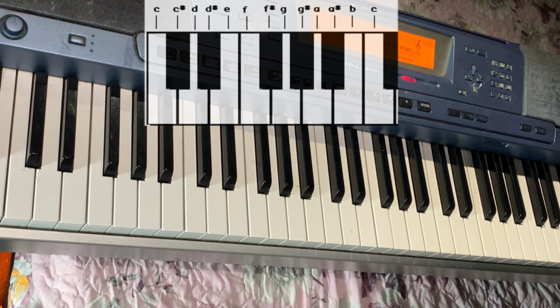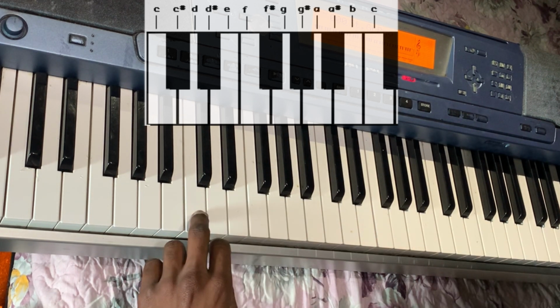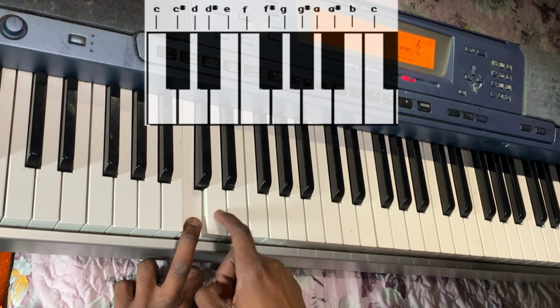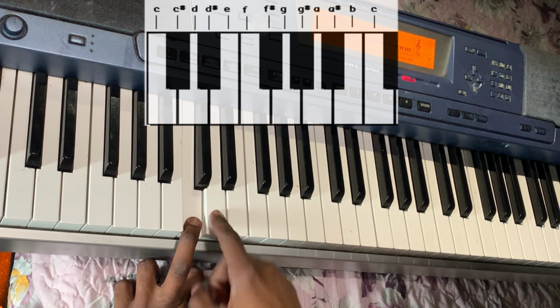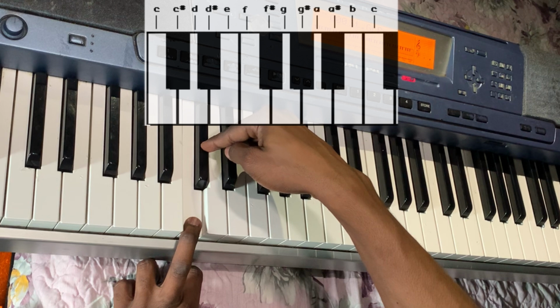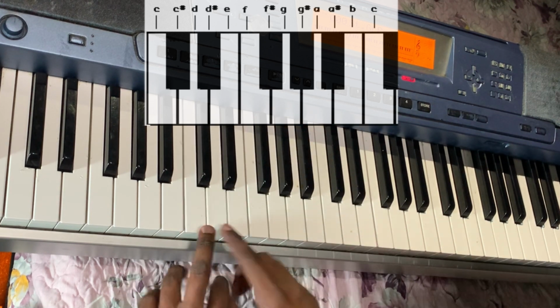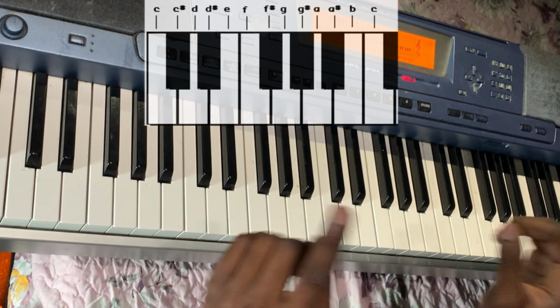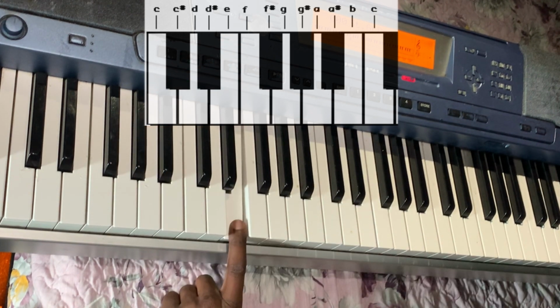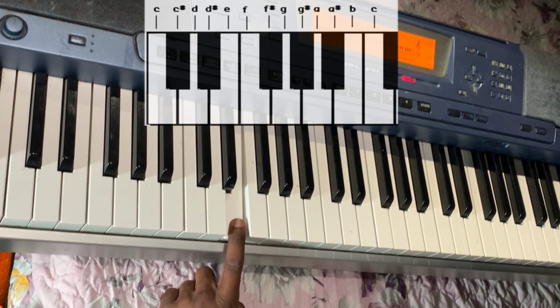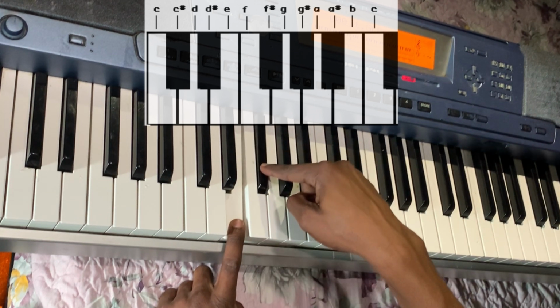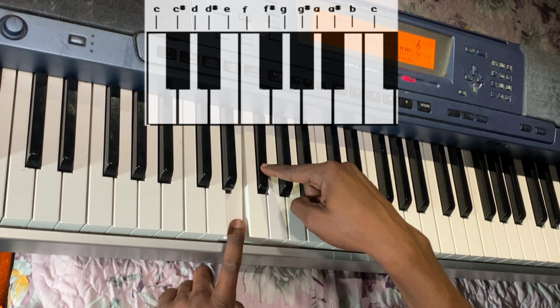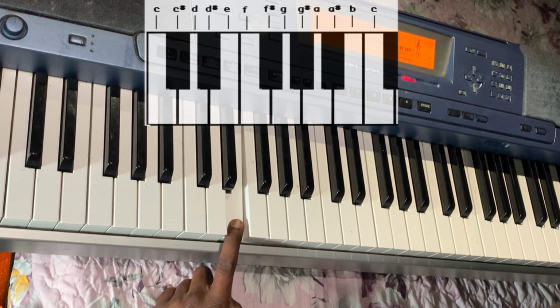Once you understand half step, a whole step would be, for example, if I'm coming from C, my whole step would be D. Okay, because my half step is C sharp, so the next half step would be a whole step. So half plus half equals one. Same here. If I have E, my whole step would be F sharp up, because I need two half steps to get one whole step.